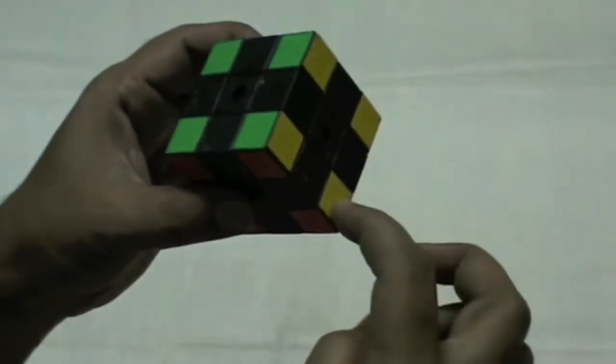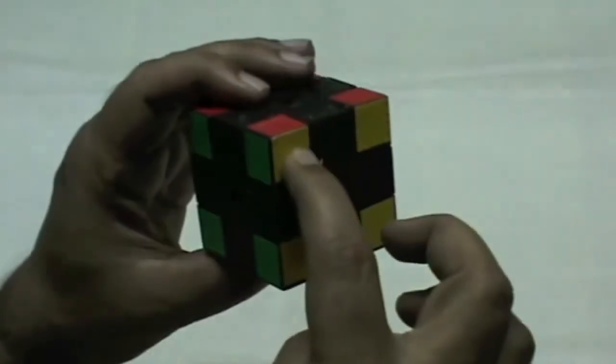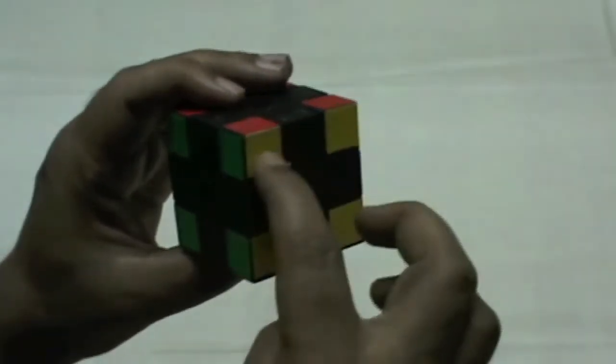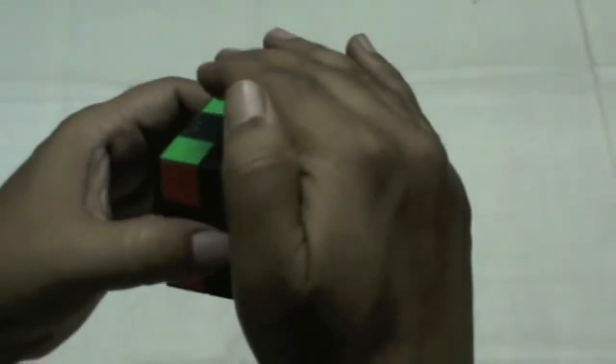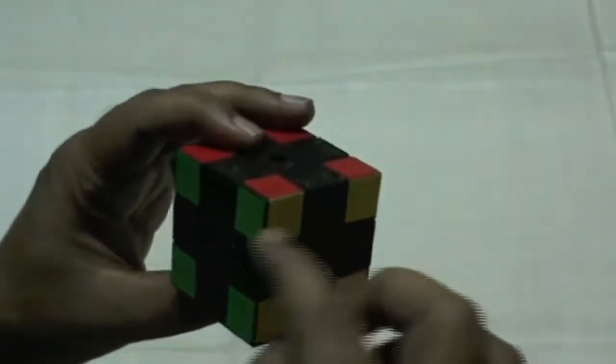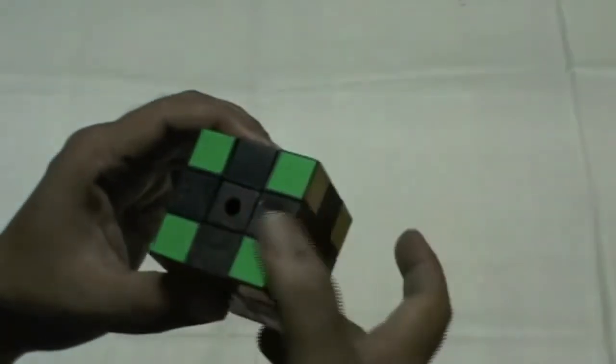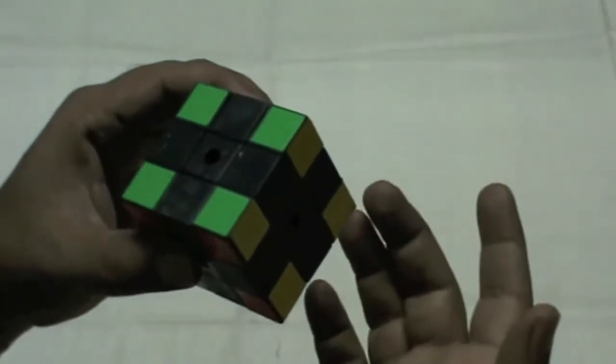Similarly, look at this one, where I removed all the other stickers except the corner pieces. Here, 1, 2, 3. 3 stickers, or 3 colors, are there. Like that, 1, 2, 3, 4 in the upper layer. 1, 2, 3, 4 in the down layer. Altogether 8 corners are there. If you solve this one piece correctly, all the 3 colors will be solved correctly. That's what I am trying to tell you here. So center pieces are fixed. If you solve the corner, 3 colors will be solved automatically.